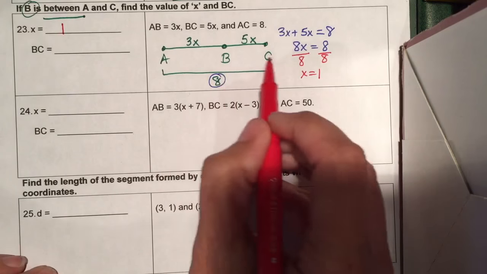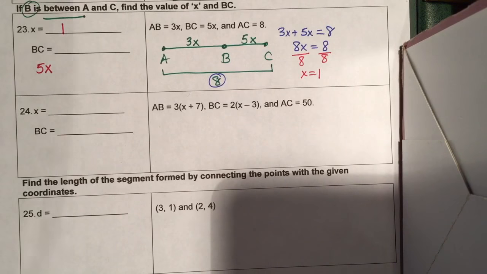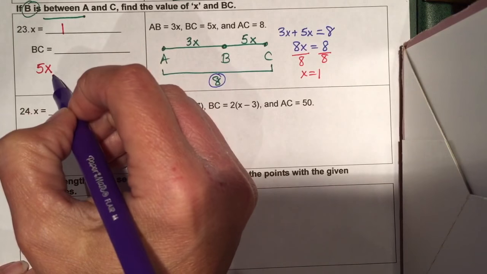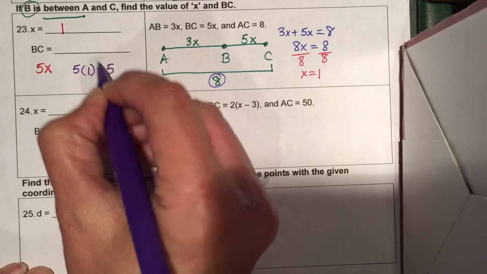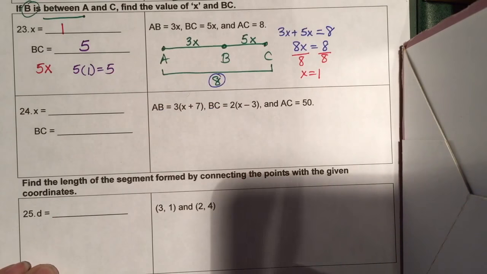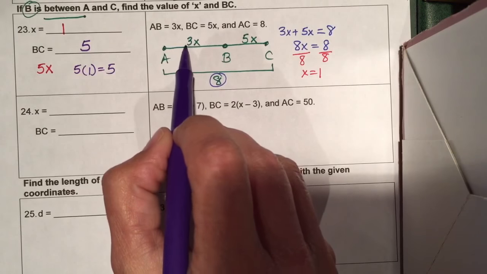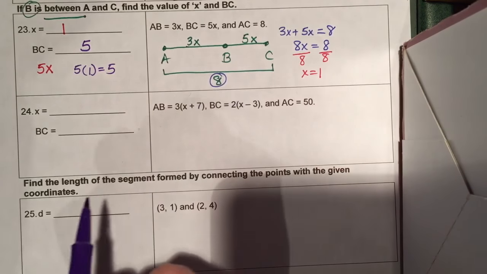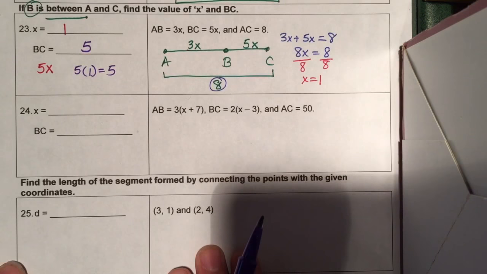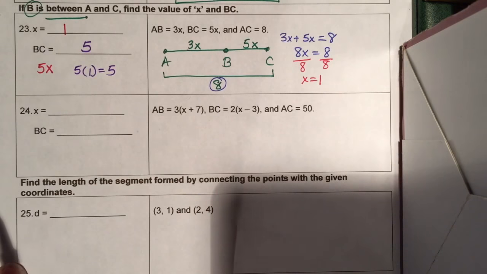Now I'm going to use that 1 to find BC. BC is 5x. So what I'm going to do is plug in this 1 for x, because I know x is 1. So BC is 5 times 1, which is 5. Now you can check your answer. That's 8. X is 1. 3 times 1 is 3. 5 times 1 is 5. 3 plus 5 is indeed 8. So we do have the correct answer. Again, 2 letters, no symbol, means distance or length.